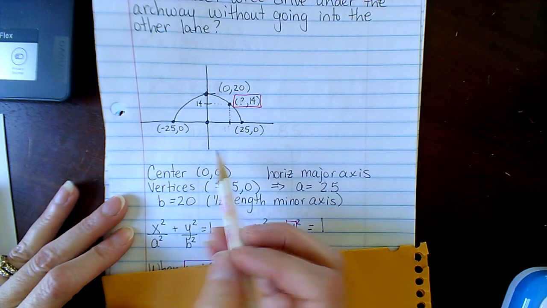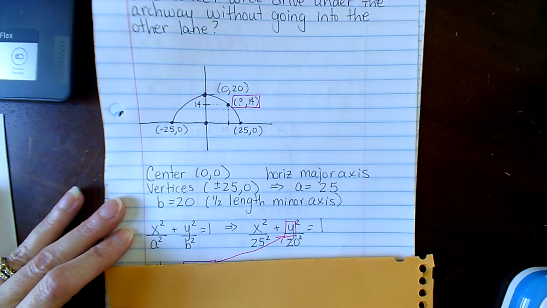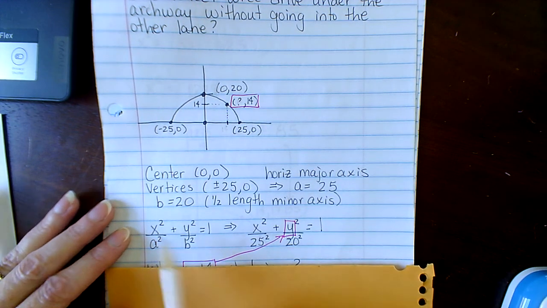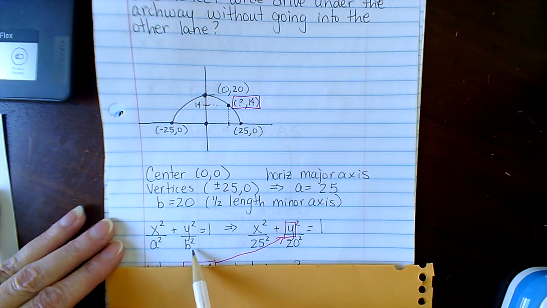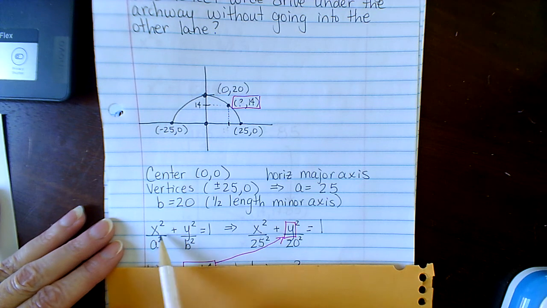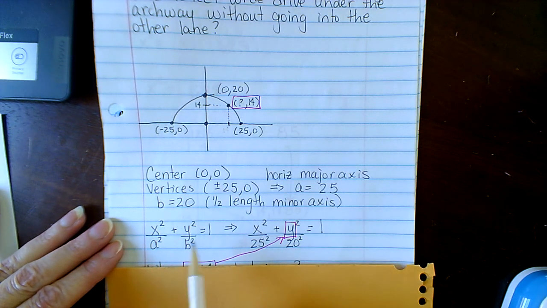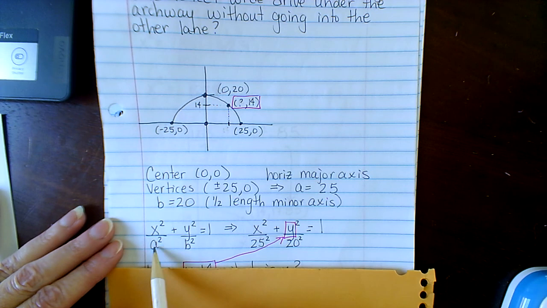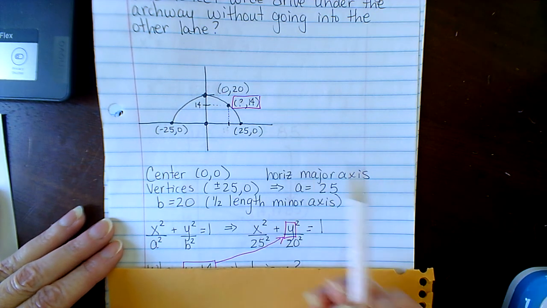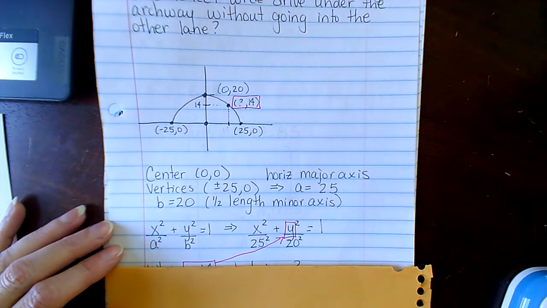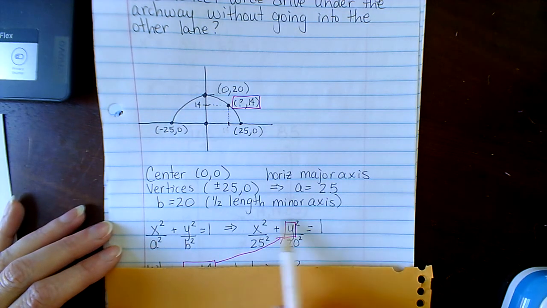Now I don't need c, I don't need to know where the foci are, but instead I need a and b just to give me the equation: x squared over a squared plus y squared over b squared equals 1. I don't need h and k because my center is 0, 0. So once you get this equation, you can plug in a and b, a coming from half the length of the major axis and b coming from half the length of the minor axis. So I get this form right here.